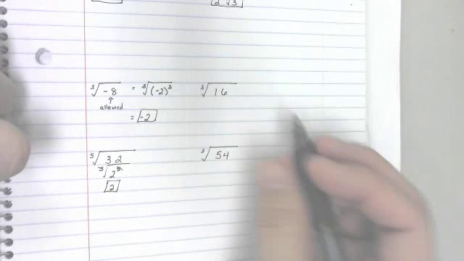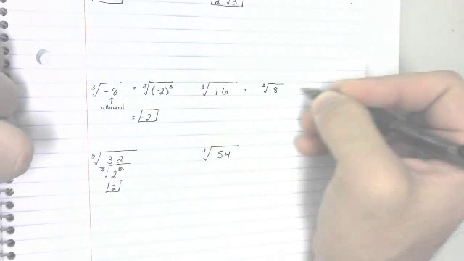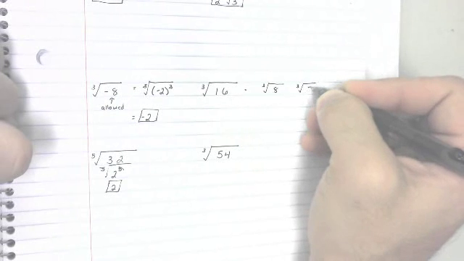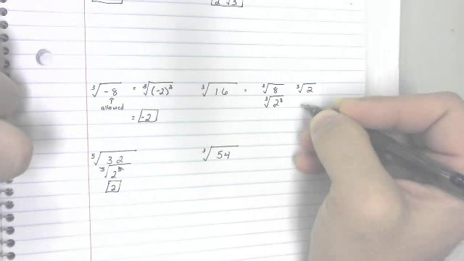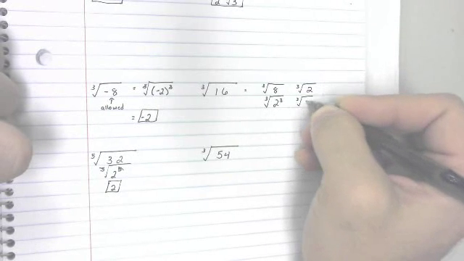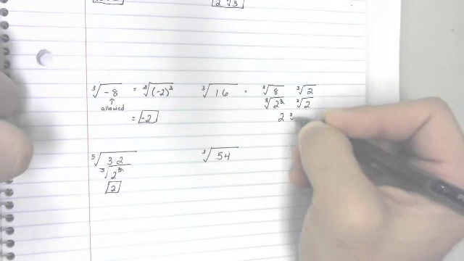The cube root of 16, well, the cube root of 16 is the same thing as the cube root of 8 times the cube root of 2. The cube root of 8 is the cube root of 2 cubed, times the cube root of 2. So I'm left with 2 cube roots of 2.